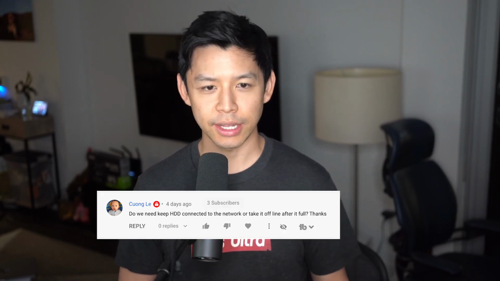So first one: do we need to keep the HDD connected to the network or take it offline after it's full? Thanks. You're welcome. So first of all, yes, you do need to keep your hard drive connected. Once you have finished plotting or you have a hard drive with plots on it, it needs to be connected specifically to your farmer, okay? If you're running the Chia GUI, that's just the normal window that you see. If you're running it from the command line, it's going to be the command line chia start farmer, and you have to add whichever folder is containing those plots to your GUI, and then yes, it needs to stay online.